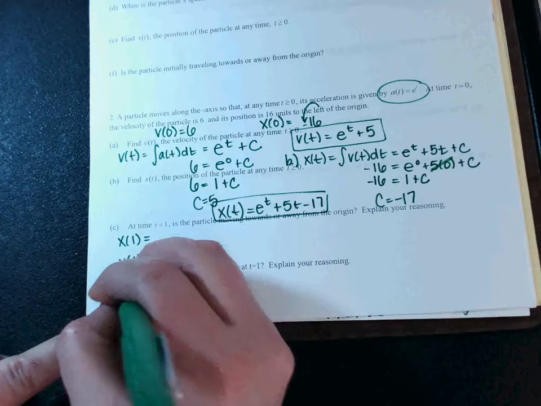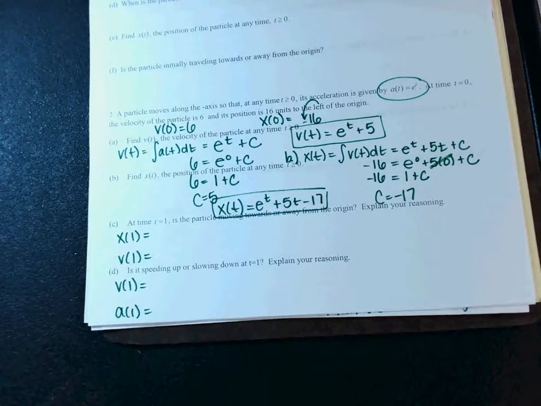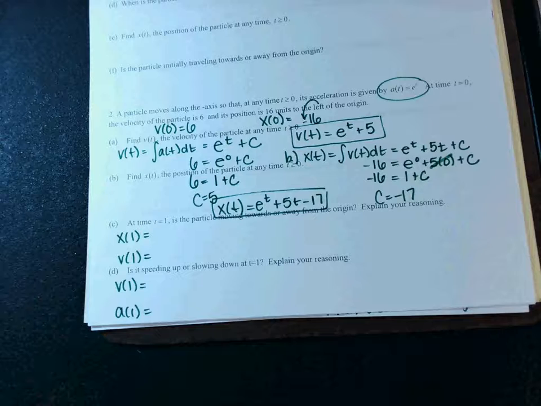And then this would be v of 1 and a of 1. And just be careful what you're plugging into. Now, for every single one of those, you should be able to tell if it's going to be a positive or a negative number. Remember, that's what you're looking for, if it comes out positive or if it comes out negative. You don't even really care about the number, just the sign.